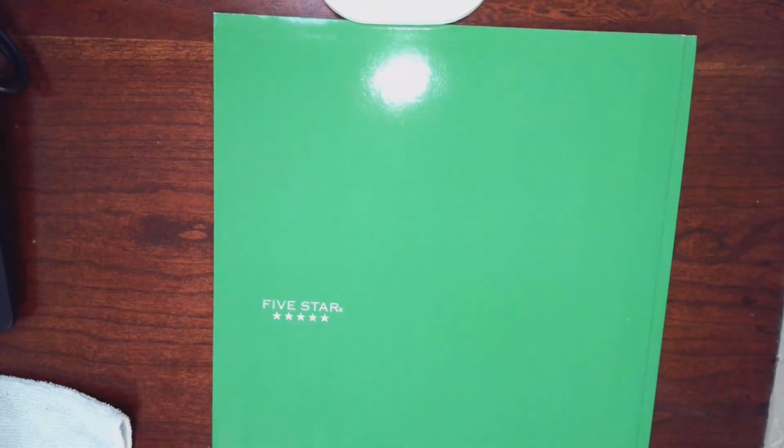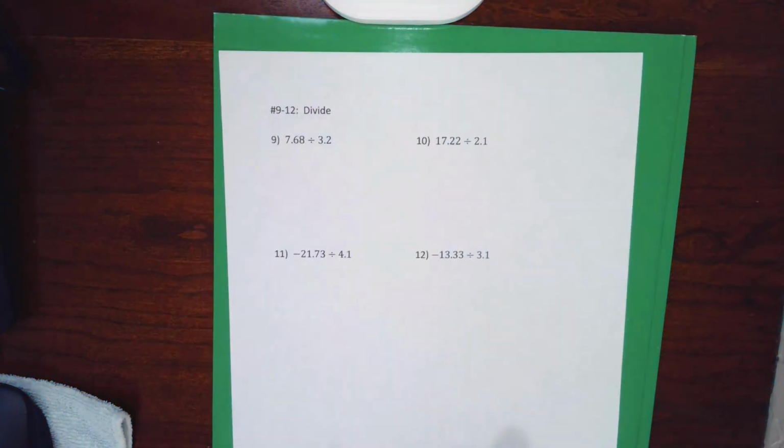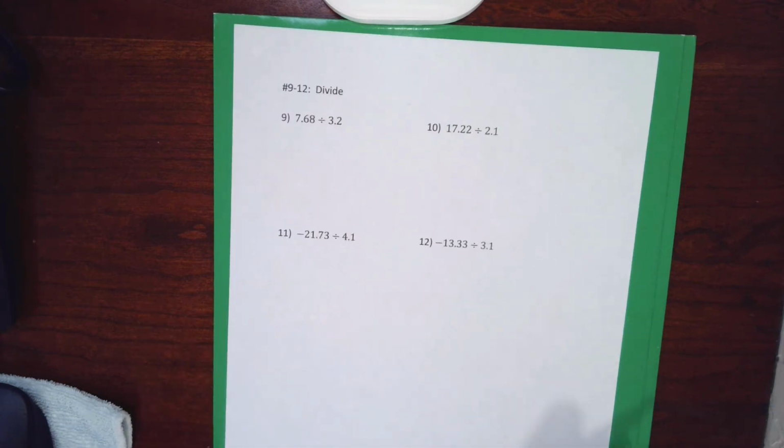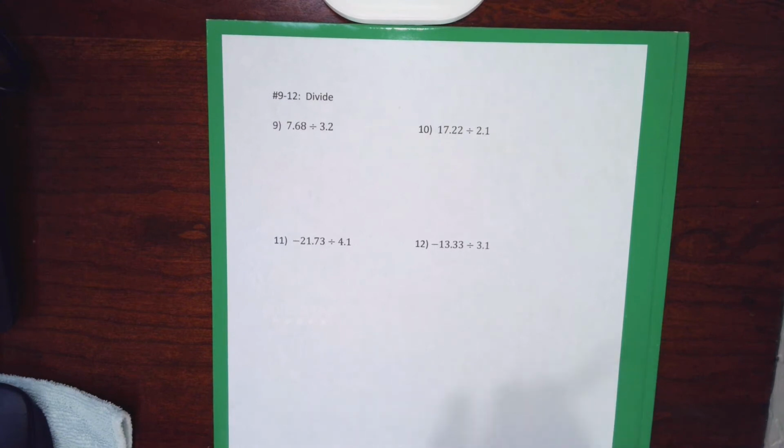All right, so first skill, just multiplying with decimals. Second skill, dividing with decimals. Dividing with decimals, it's tedious to say the least. Long division is not one of my favorite things to do. This is long division, and the decimals don't make it an issue.